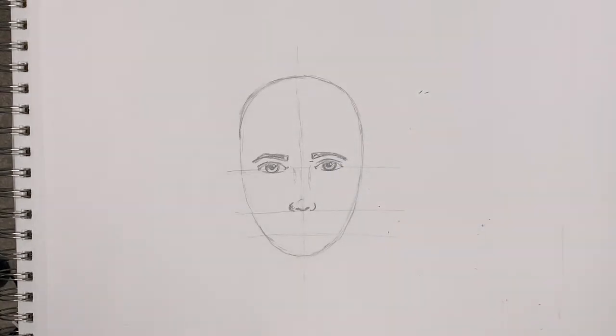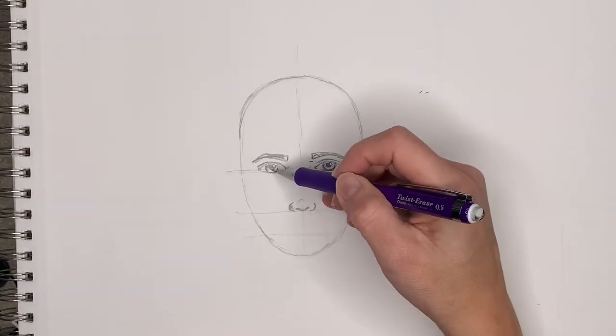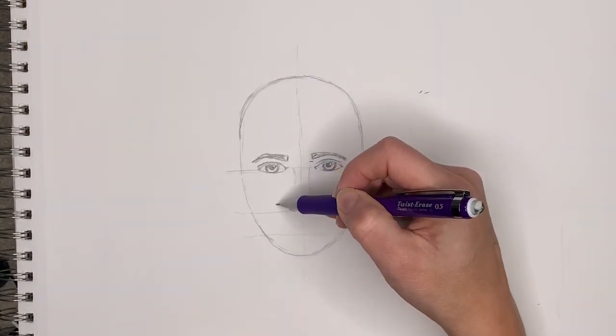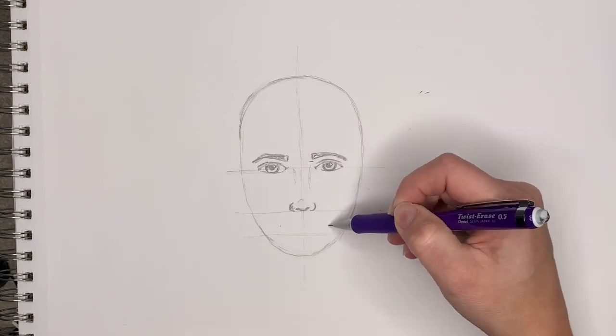We're gonna move on to the lips. We'll go on this line, or really above this line. So right above this line, I'm gonna draw the center line that goes in between the lips. And we want this line to be centered with the irises. So it will end here and here.